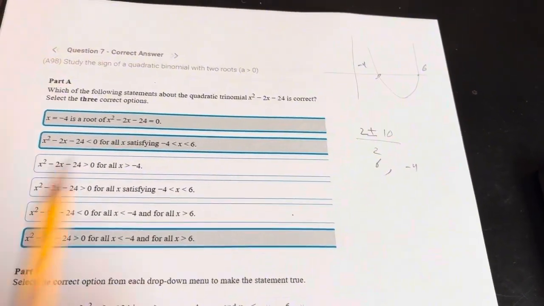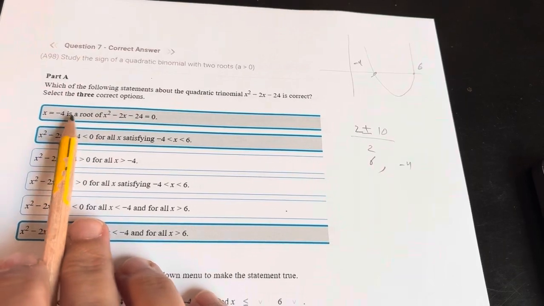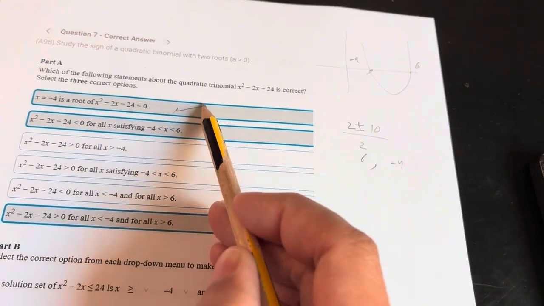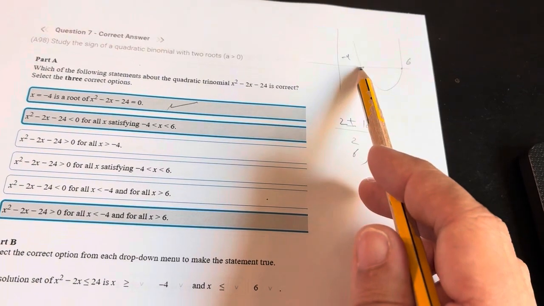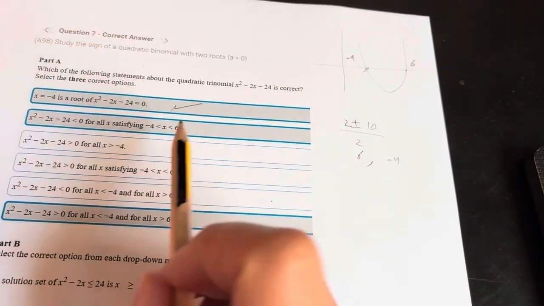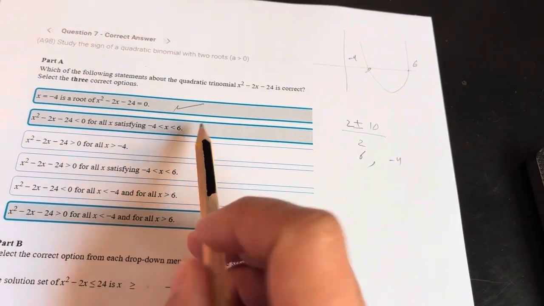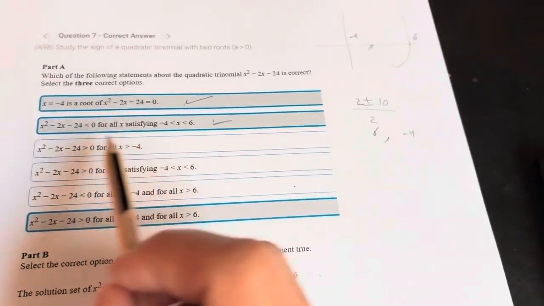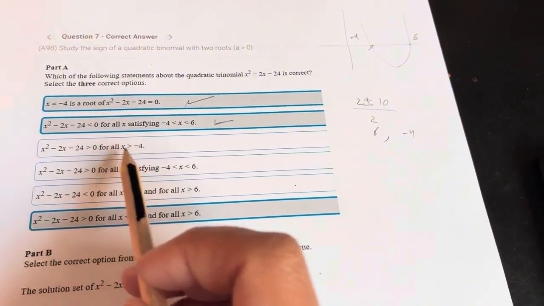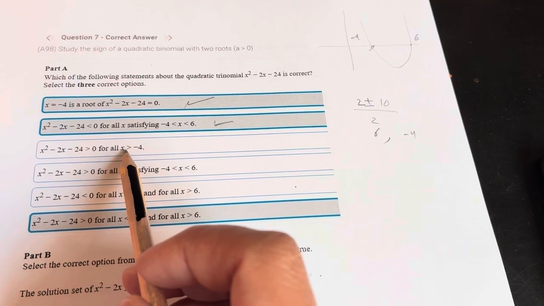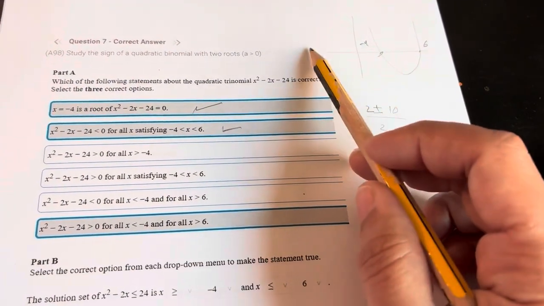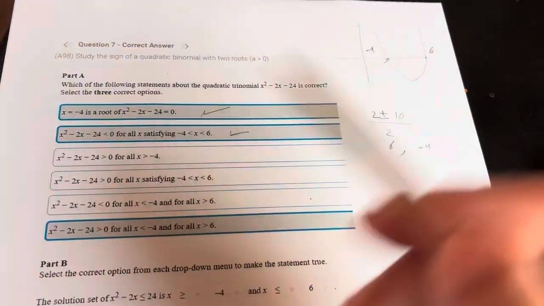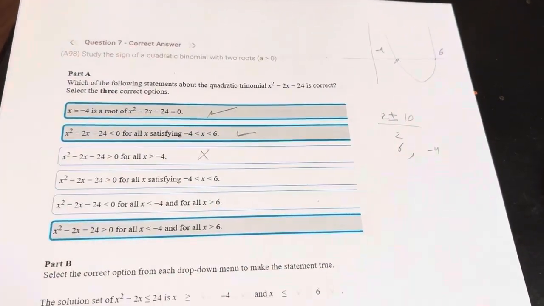So let me see the answers. X is equal to minus 4 is a root, yes. This one is less than 0 for all the x between minus 4 and 6. So for x is greater than minus 4 and less than 6, yes. This is greater than 0 for x greater than minus 4, no. It is greater than 0 for x less than minus 4 and x greater than 6. So this is wrong.